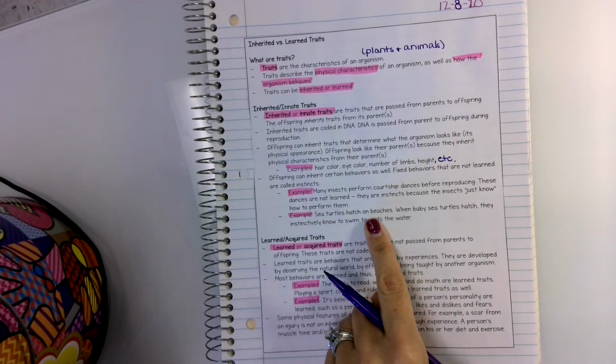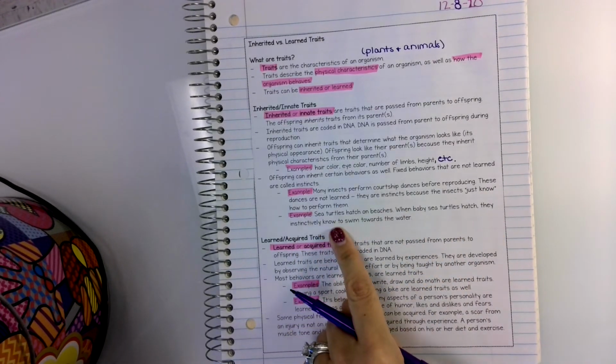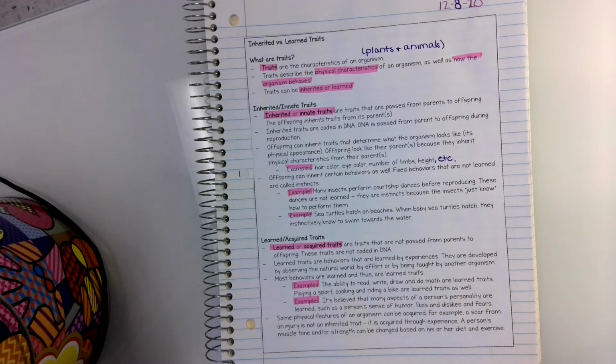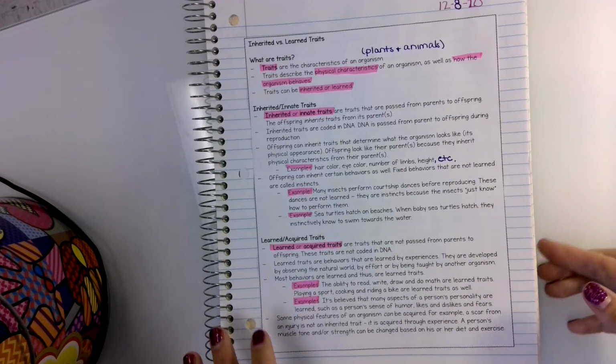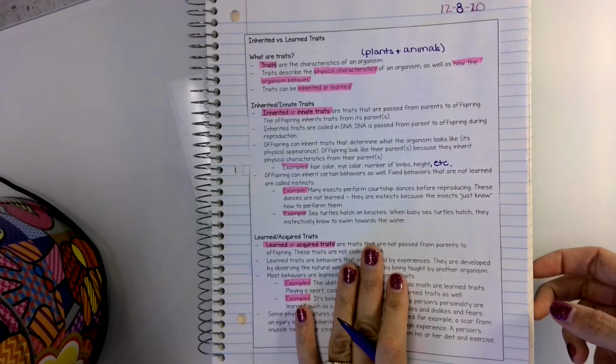Or sea turtles hatch on beaches. When baby sea turtles hatch, they instinctively know to swim towards the water. All right, so we're going to talk about inherited traits when it comes to you. We're going to get to this tomorrow, so you don't need to do anything with it.